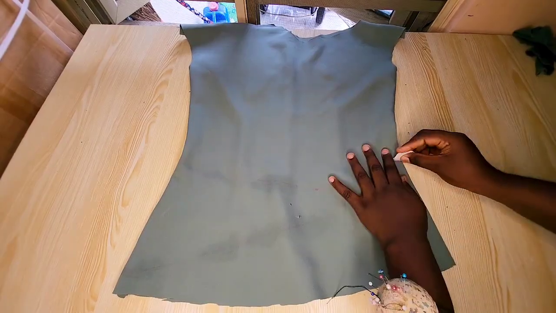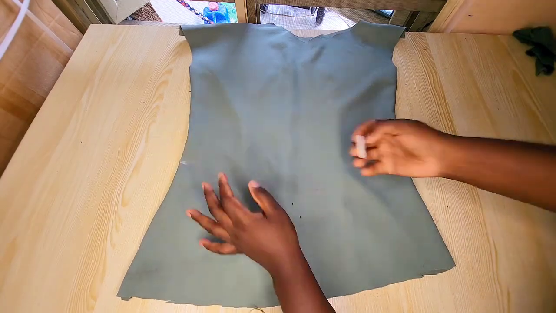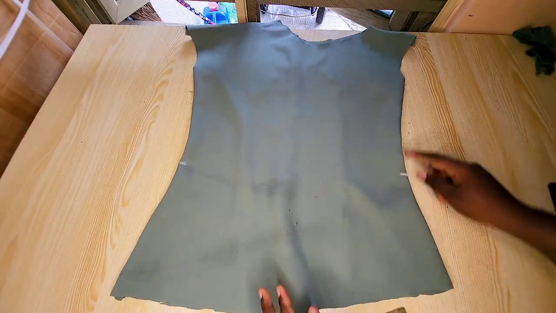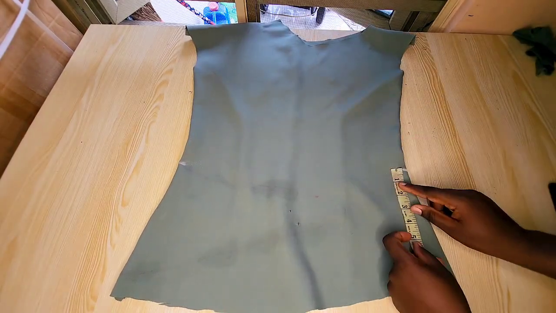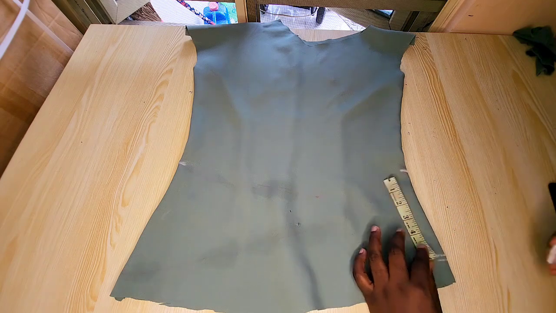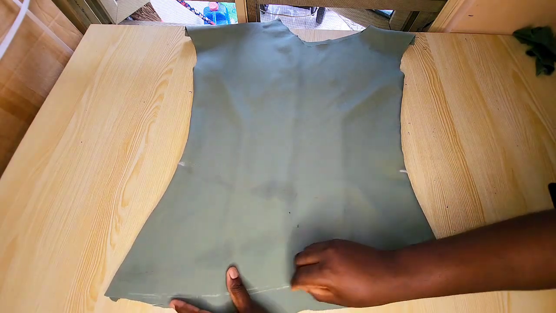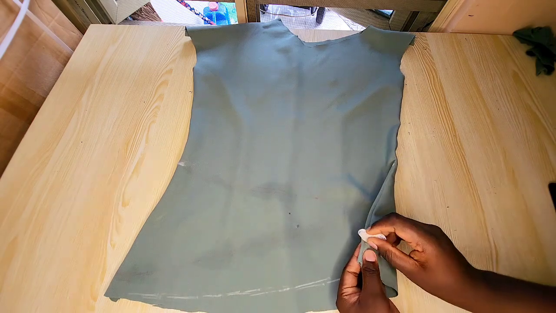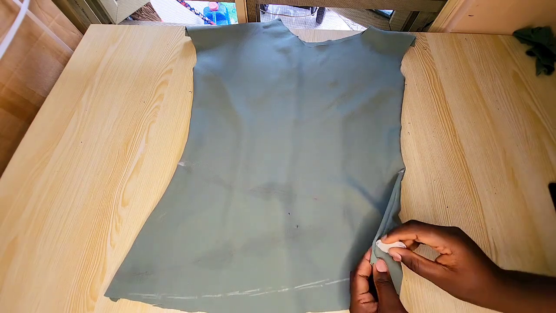So guys, I made a mistake on the front part of the gown, hence the mark that you see on the front of the dress. So after marking the half length, I came down by 6 inches on the off shoulder part. Then I'm just drawing a curved shape towards the other end of the gown. Then I'll also mark the same 6 inches on the other side of the back.